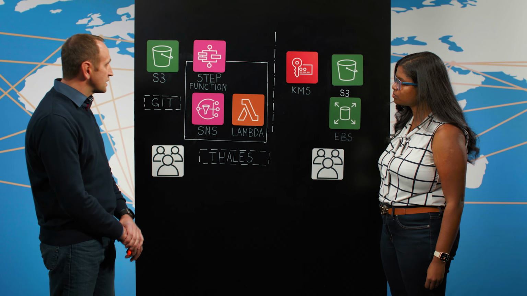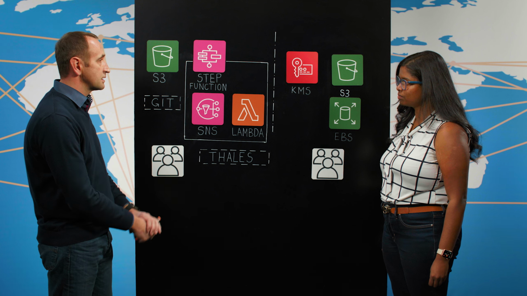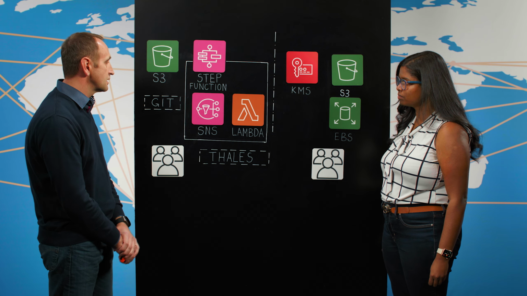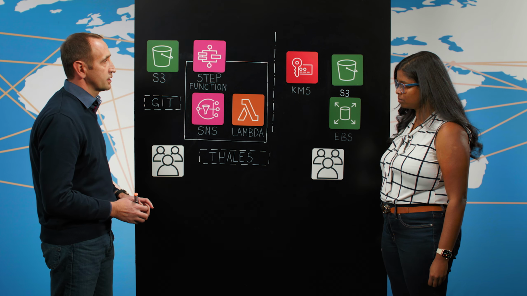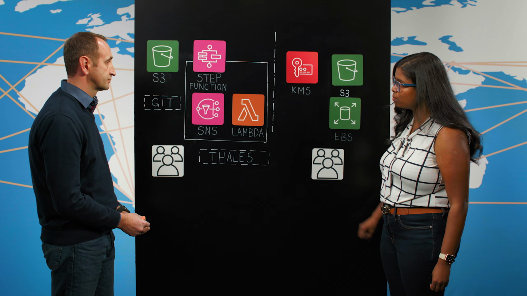Basically we have two elements. The first element is the onboarding element, which is creating a virtual wrapper, a virtual tenant. And the second one is the key operation lifecycle. Why don't we talk about the onboarding element first?